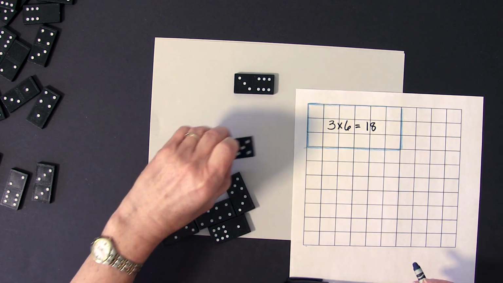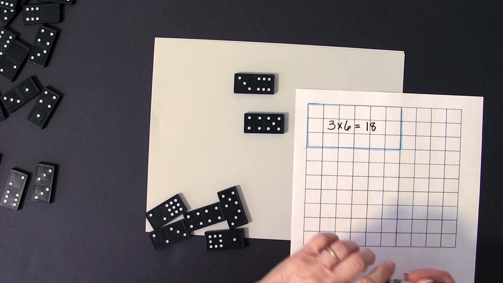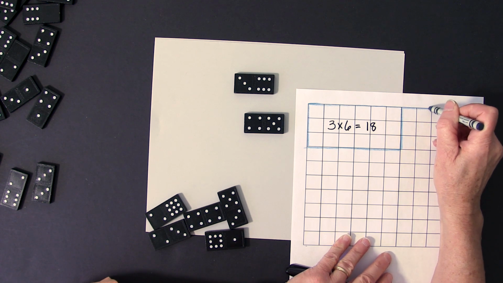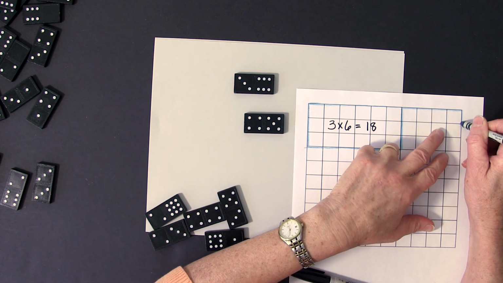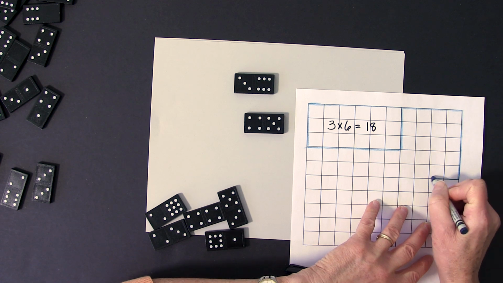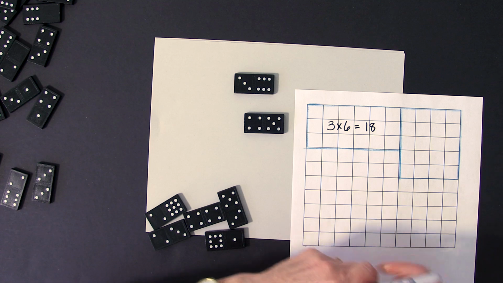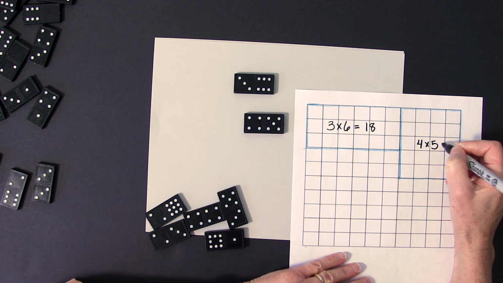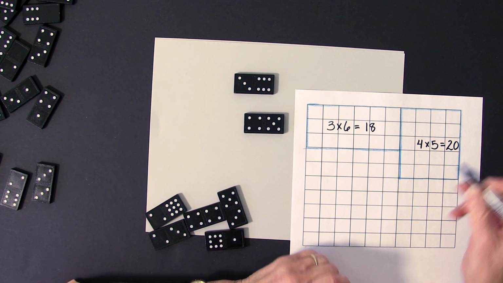Let's try one more. So here I have 4 and 5. Oh, look at this. I've got 4 right here. And now I'm going to multiply that by 5 rows. So I have 4 columns and 5 rows. And now I can write 4 times 5, or 4 groups of 5, gives me 20.